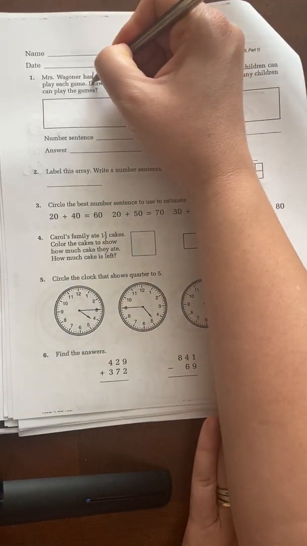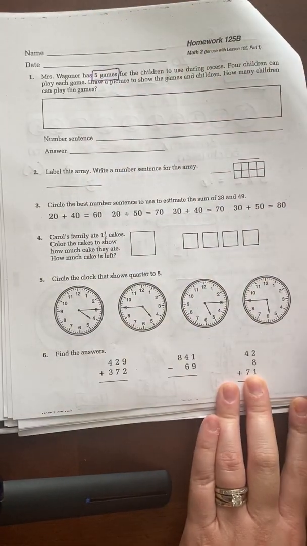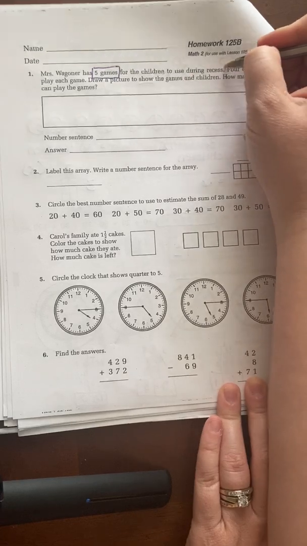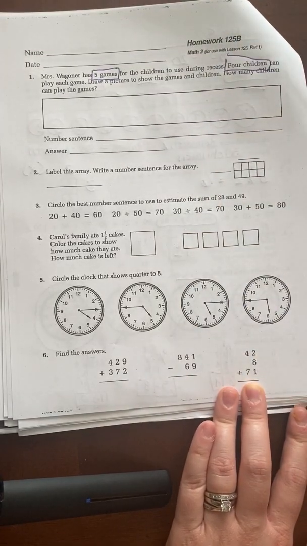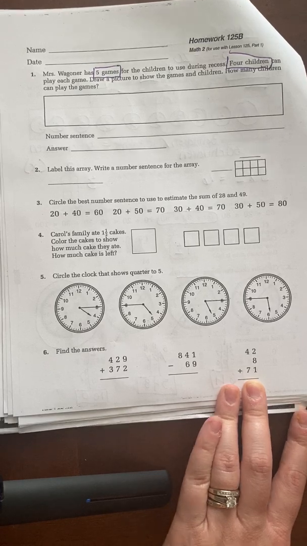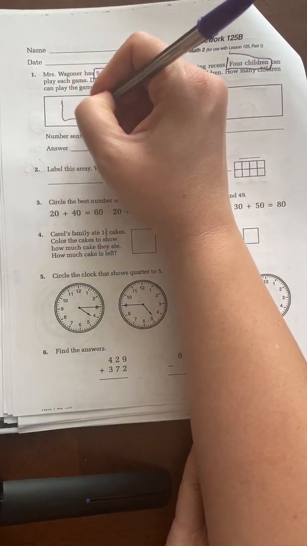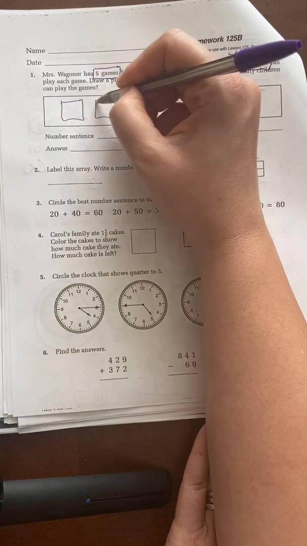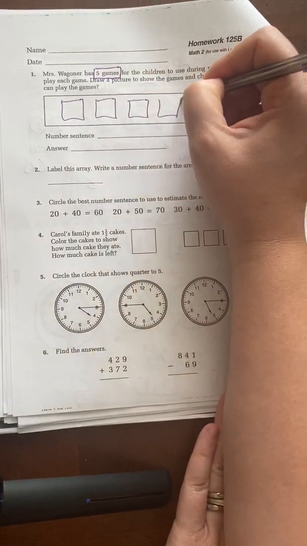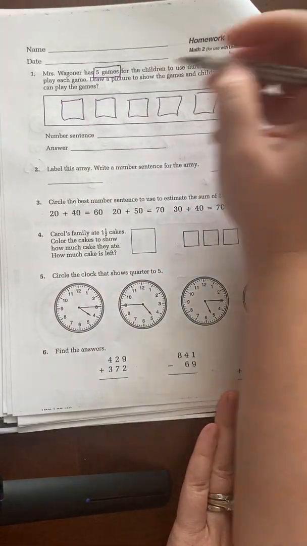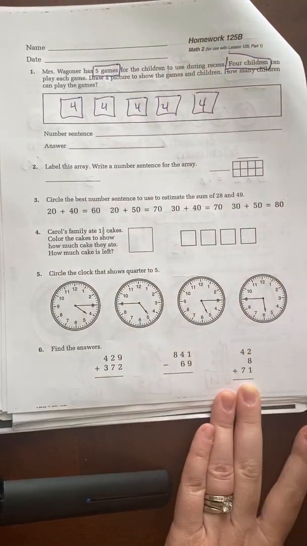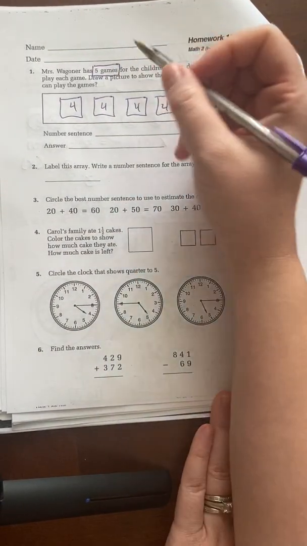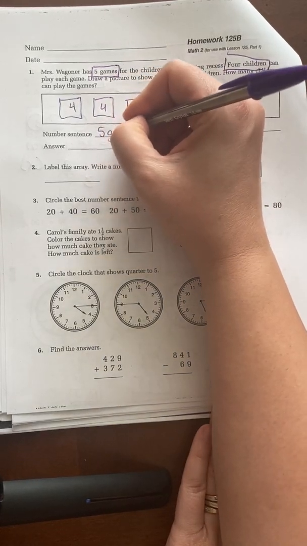So I know that there are 5 games, and then how many children were there? 4 children. So this is a what type of problem again? Equal groups, right? So I'm going to draw my 5 games. Let's just do some boxes. 2, 3, 4, 5. There's 4 children. 4, 4, 4, 4, and 4. So I know 5 games. I'm going to write 5 games.